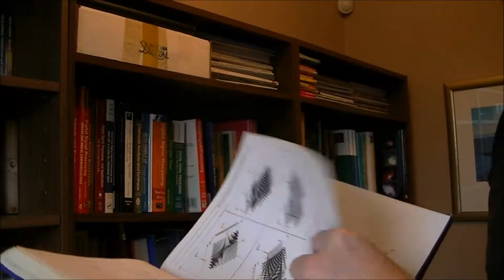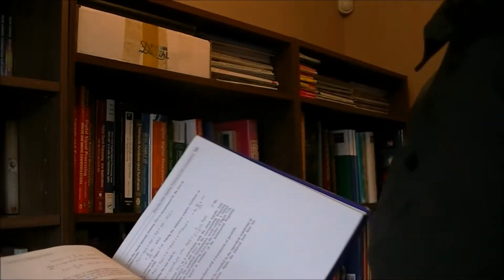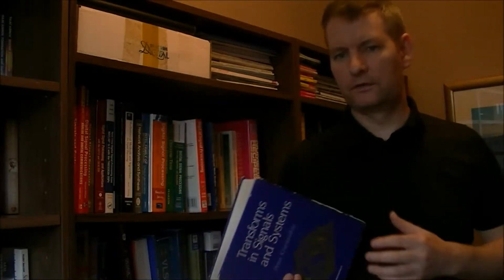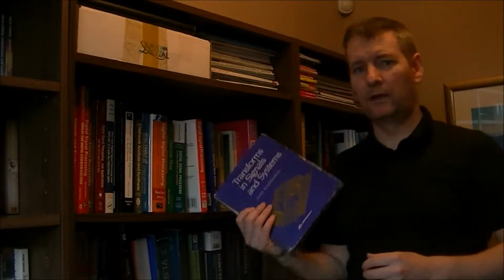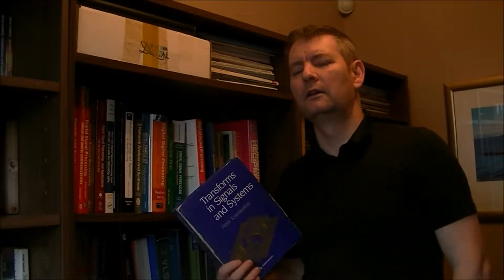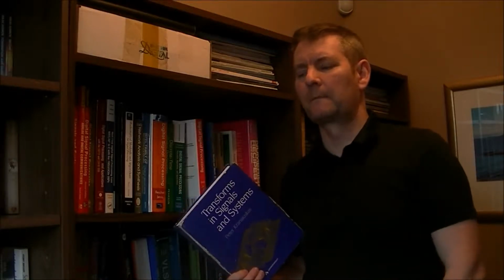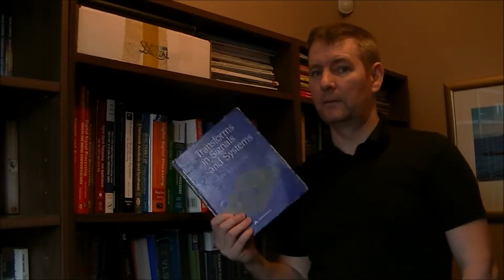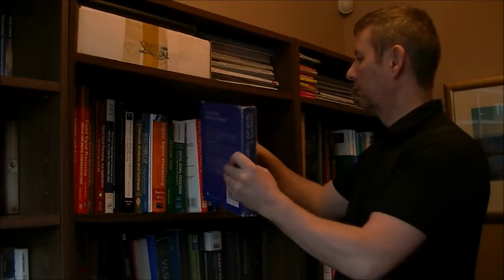Great book, and if you're interested in signals and systems and the maths behind them, and you want a good introduction to it, because it does tend to be quite mathsy, then I would highly recommend that. Really good book.